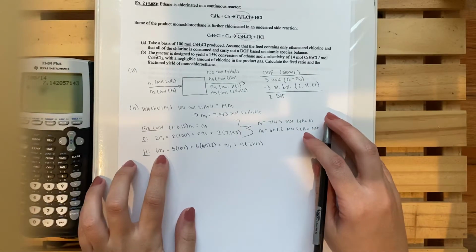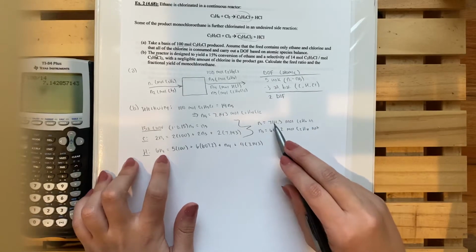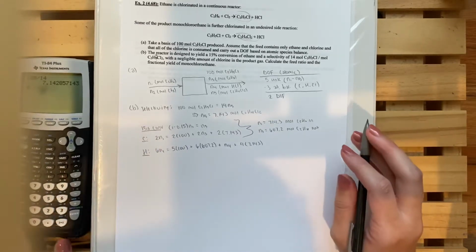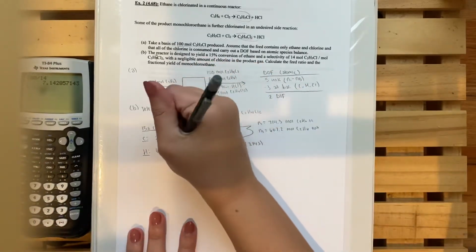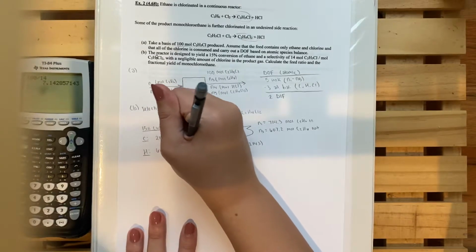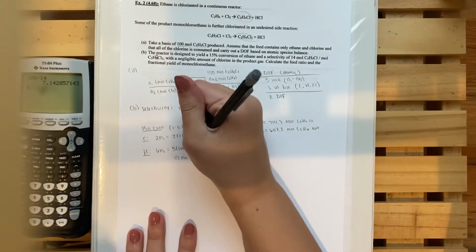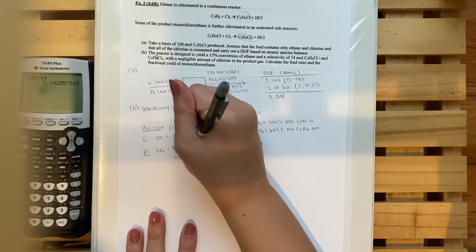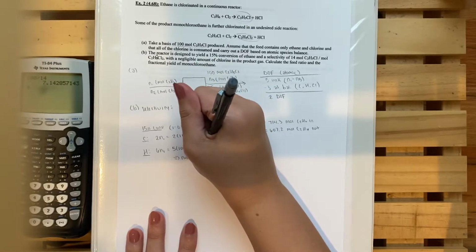And we also have N1 is equal to 714.3. And when you plug this in, you end up getting that N4 is equal to 114 moles of HCl.